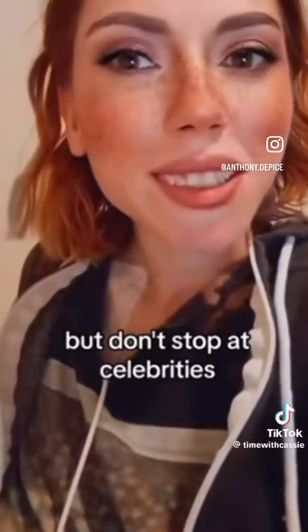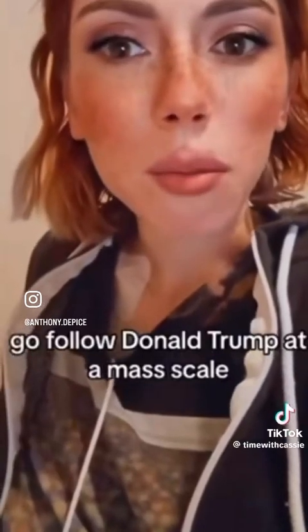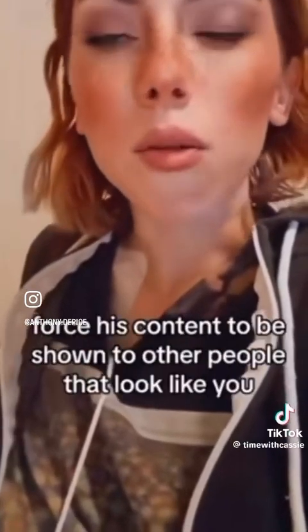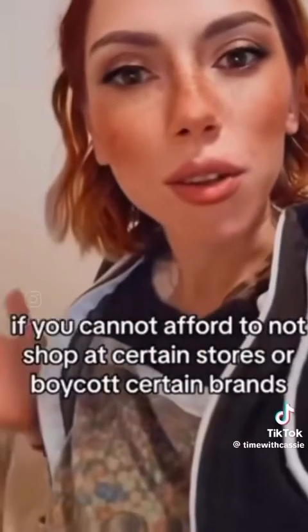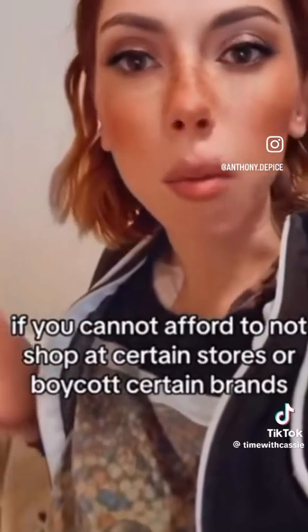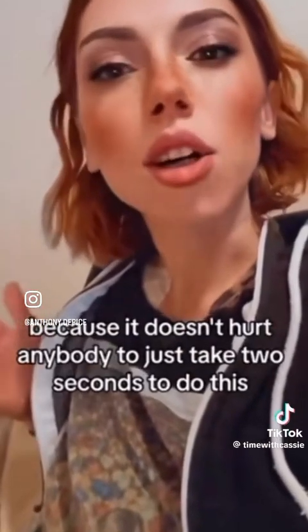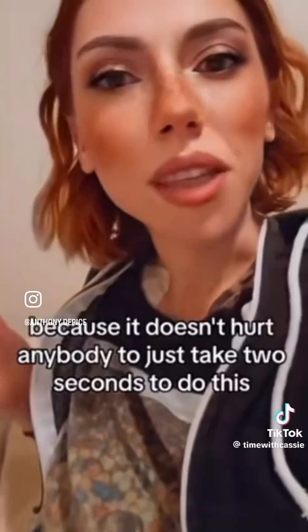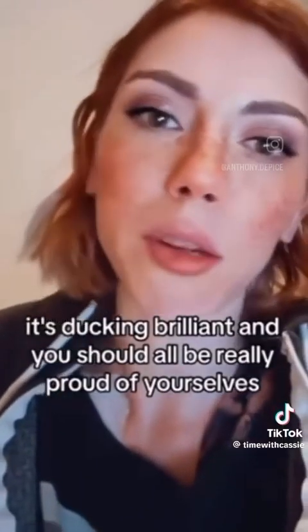But don't stop at celebrities. Do this to politicians. If you're a gay man, go follow Donald Trump at a mass scale, force his content to be shown to other people that look like you. If you cannot afford to not shop at certain stores or boycott certain brands, this is how you do it. It is so easy for us to do this at a mass scale because it doesn't hurt anybody to just take 2 seconds to do this. Honestly, it's fucking brilliant, and you should all be really proud of yourselves.